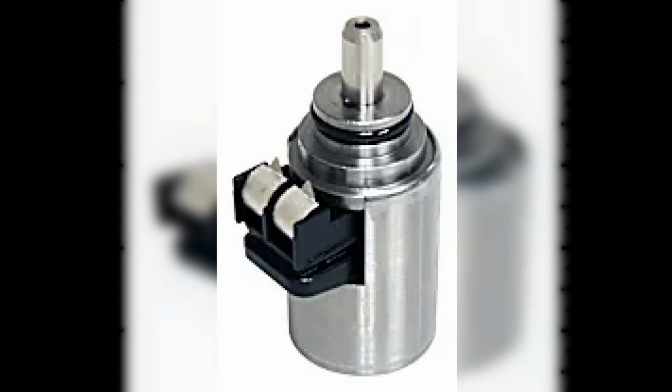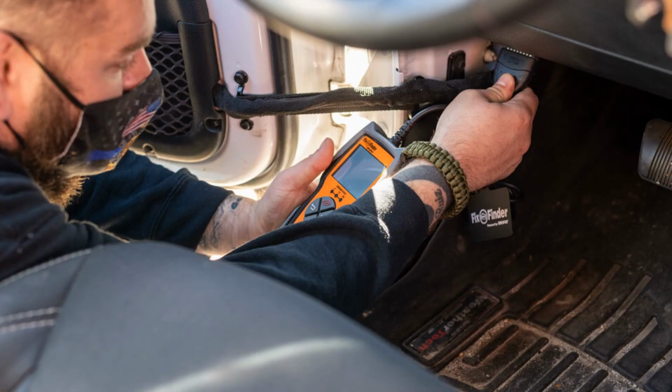Repair or replace the faulty transmission pump and transmission valve housing. Check the connectors and wiring. Flash or replace the PCM or TCM.